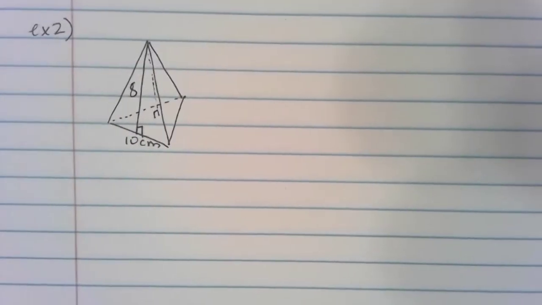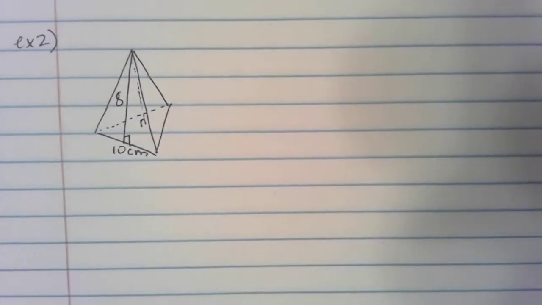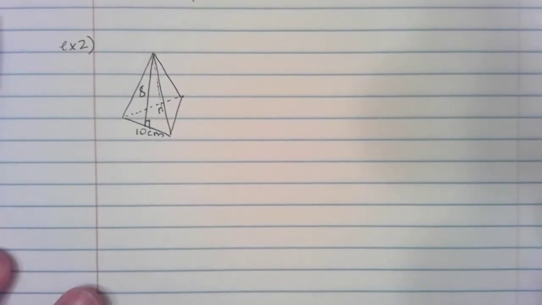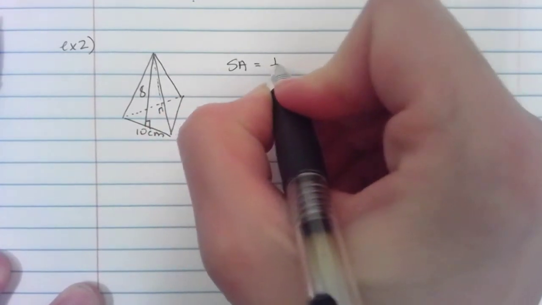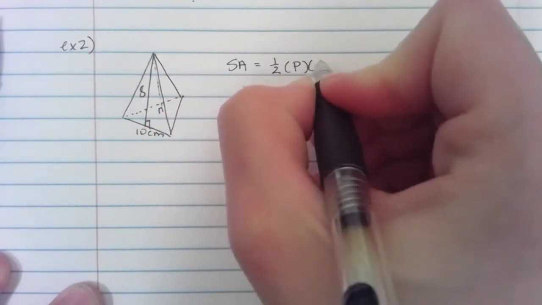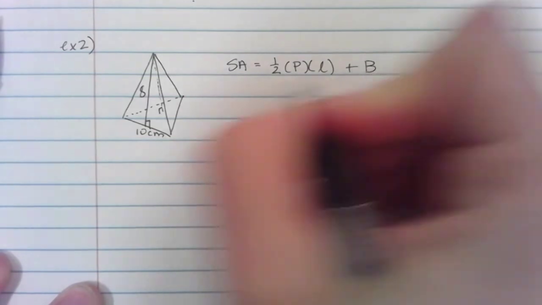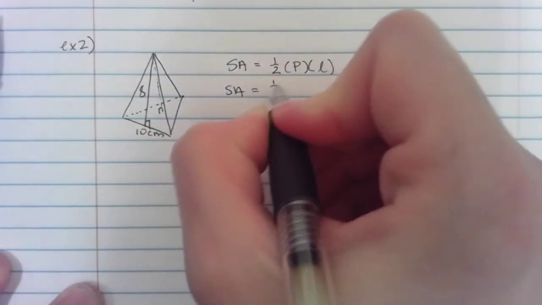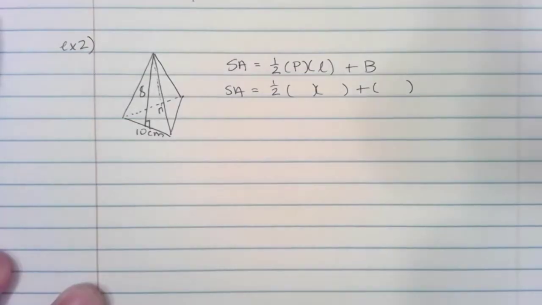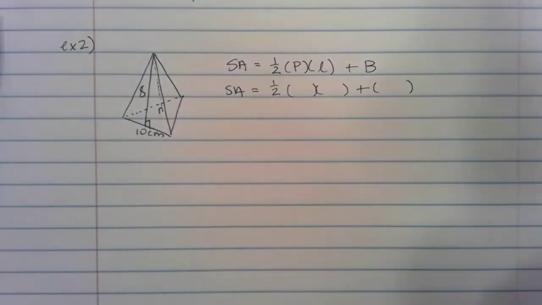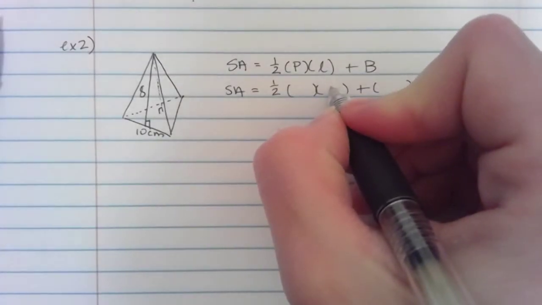Now let's figure out everything we need to know. So write out our surface area formula. Our surface area formula is 1/2 perimeter times slant height plus the base. I think it's helpful to write it out. I can't make you guys do it because I'm not there, but that's what I'd be doing if I was there. What's given to us? Slant height. Easy. Awesome. Slant height is 8. I don't know why I said 9.